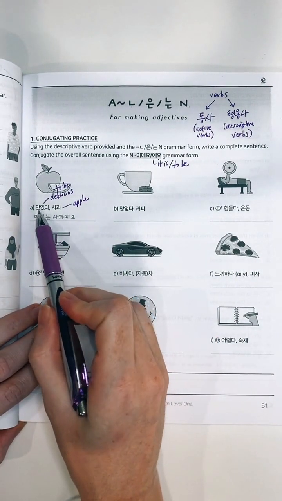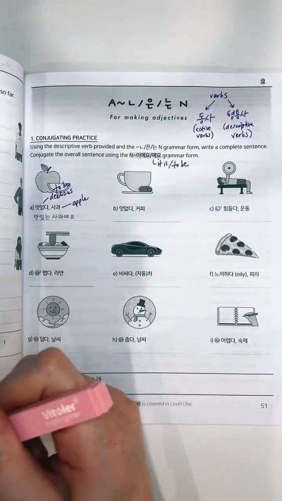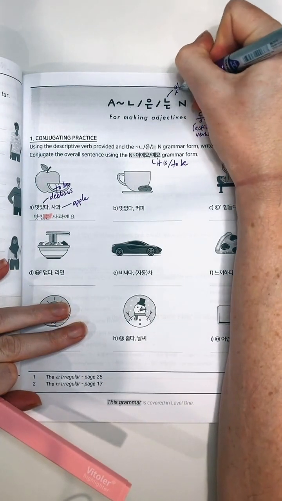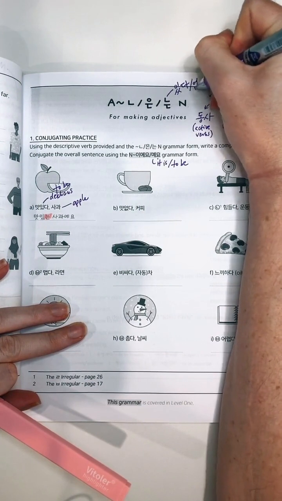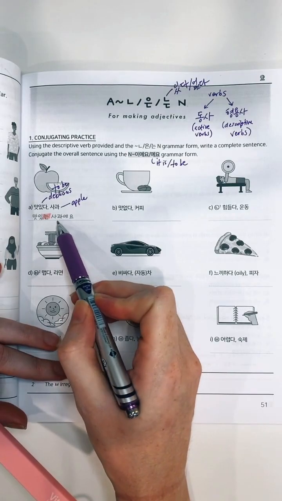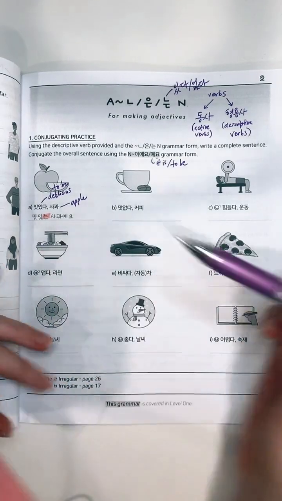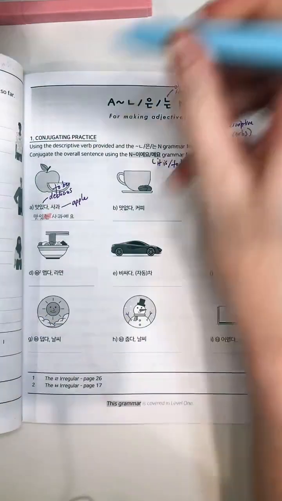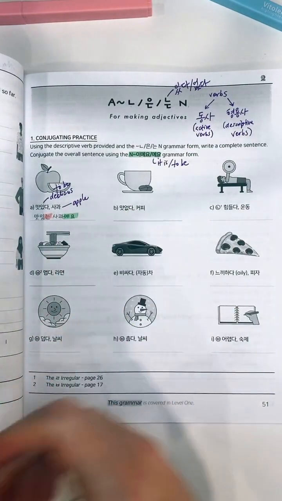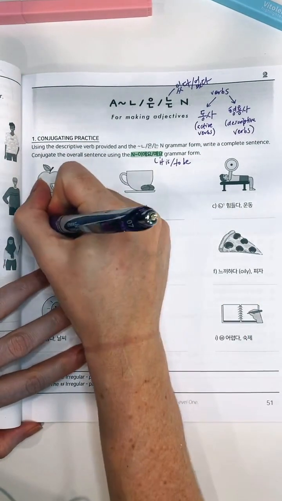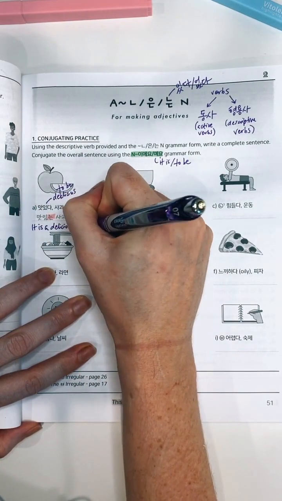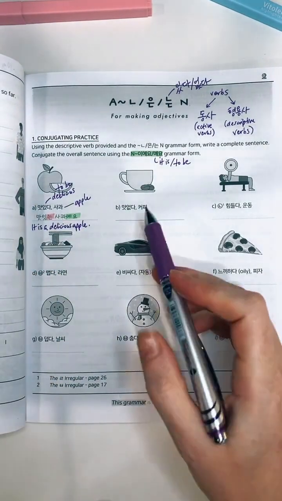You take the verb 맛있다, you add 는 to it because it ends in 있다 or 없다, and then you place it before the noun. So 맛있는 사과 is delicious apple. And then you can conjugate it into the present tense with this 예요 form to say it is a delicious apple. It is a delicious apple. So let's try this next one.